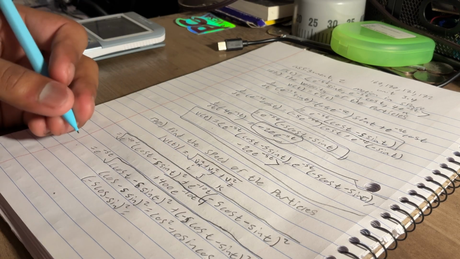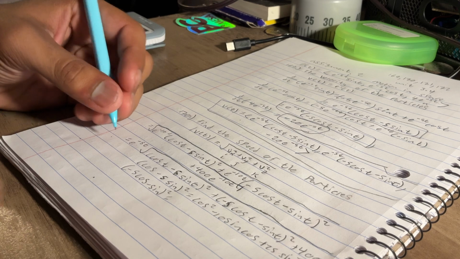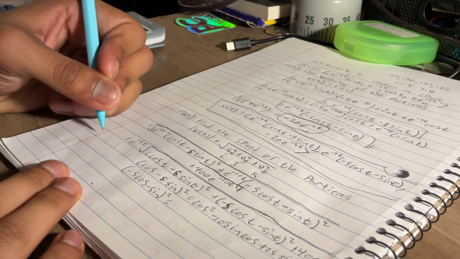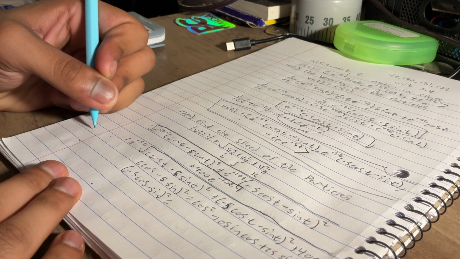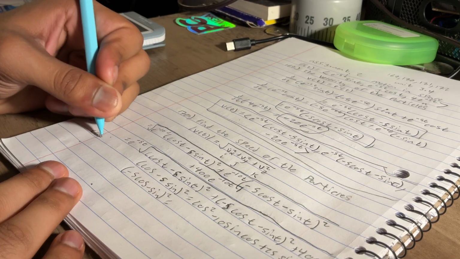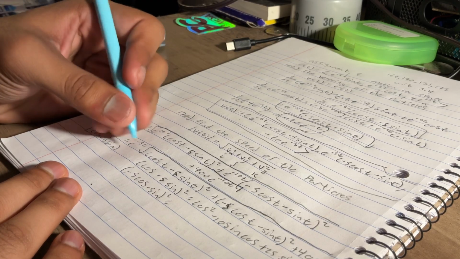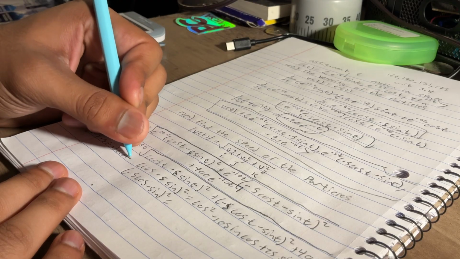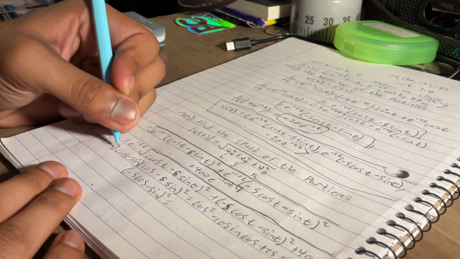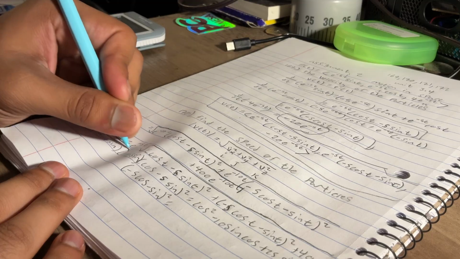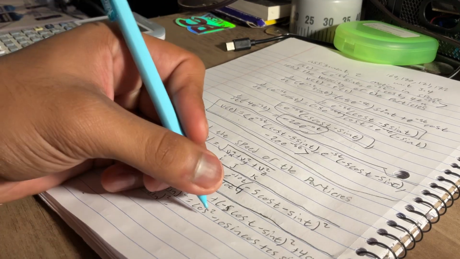Oh, sorry, I don't think you know what I'm doing right here. Okay, so what I'm doing is I call it the bird method. That's just how I was showing it. So cosine minus 5 sine, and then cosine minus 5 sine, and then I'm just factoring over, and that's how I got this answer.